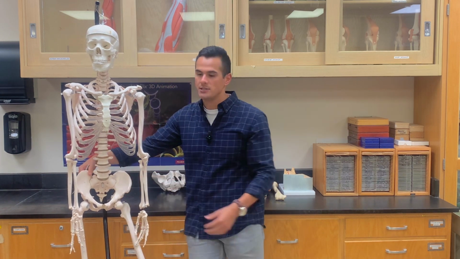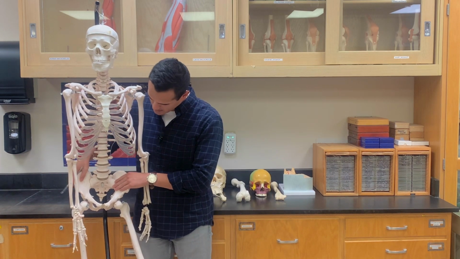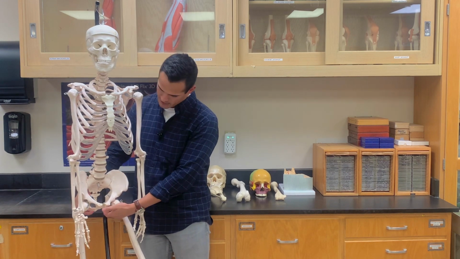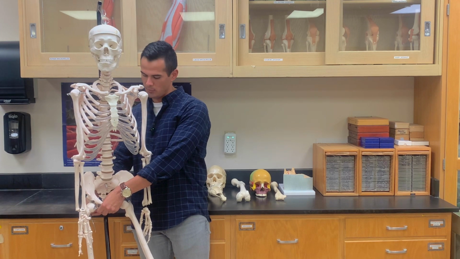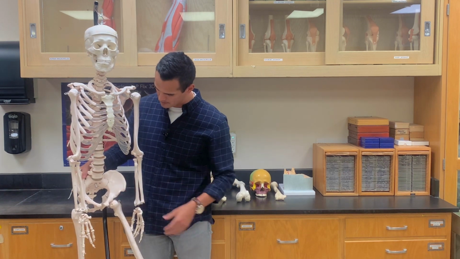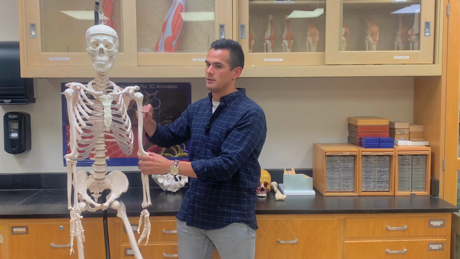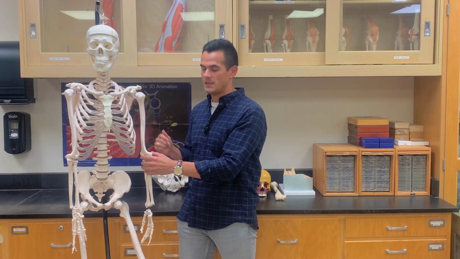The pelvis has three regions. So you have the ilium, which is here. You have the ischium, which is here on the back, and then you have the pubic region, or the pubis, of the pelvis. So what bone is this one here? Humerus. Yeah, this is the humerus.